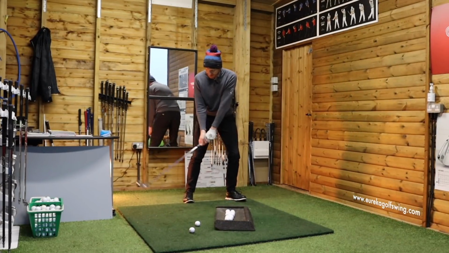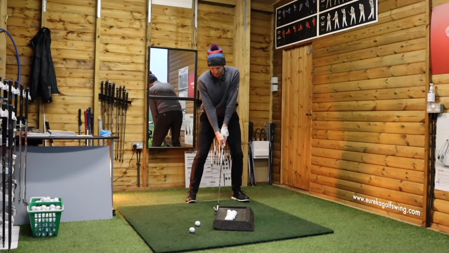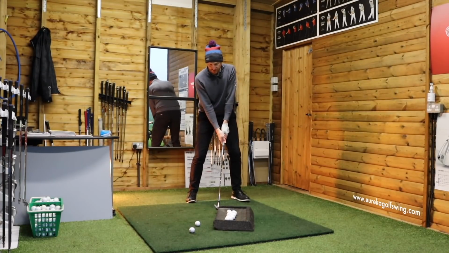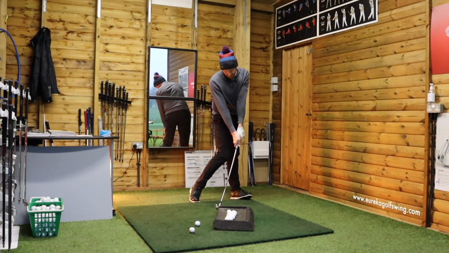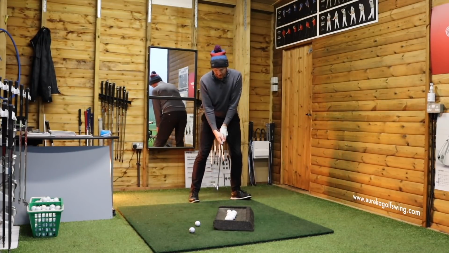And there, I want to get into here. So there's address position. And now I'm going to just turn my body, feel my body turning, and feel the stress on the shaft. So I'm there, turn and feel the stress, there. So my body's now fully turned, my belt buckle's towards target, my chest's open, and you can see how the Y's changed.